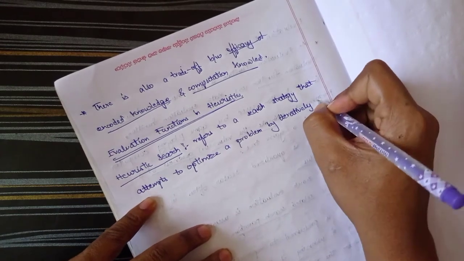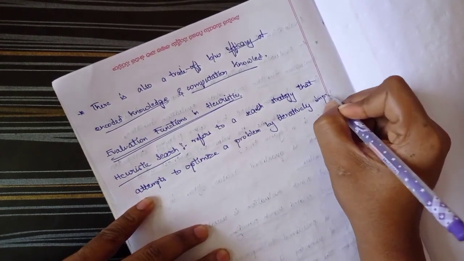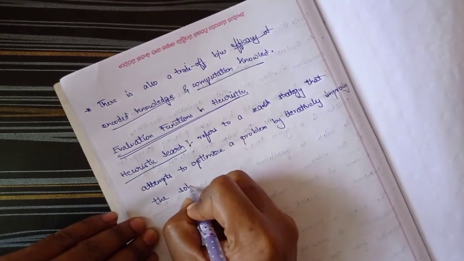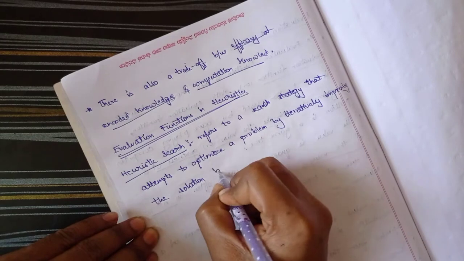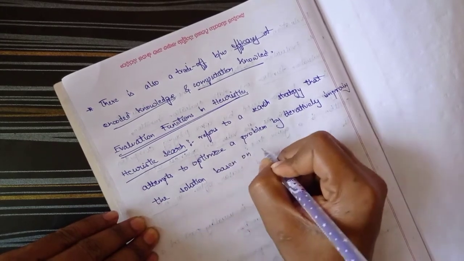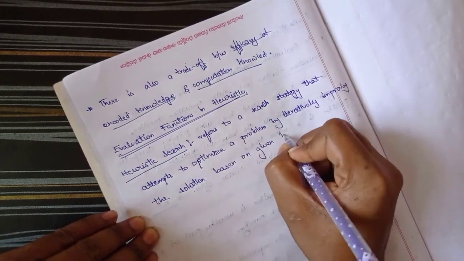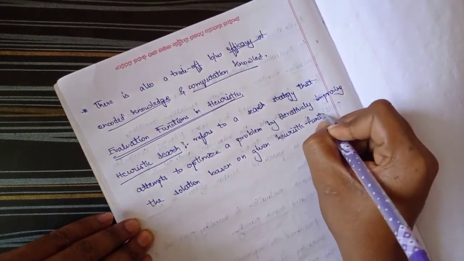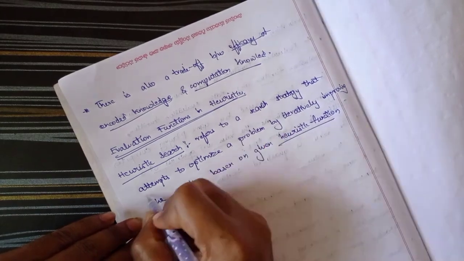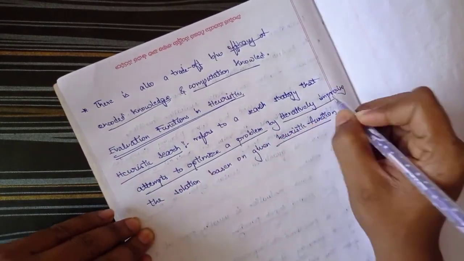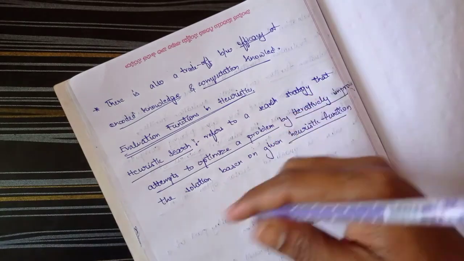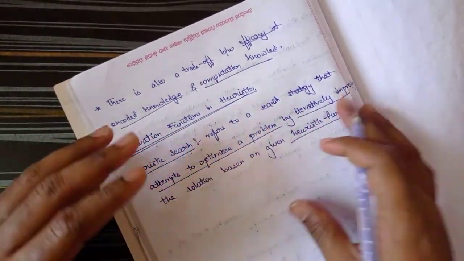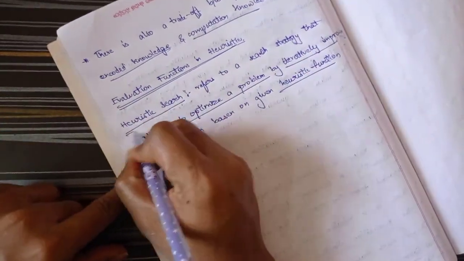Iteratively improving the solution based on a given heuristic function. Based on the given heuristic function, we'll get an optimal solution by iterating continuously. We'll also be using backtracking. Iterating continuously, we'll get an optimized solution. That is what heuristic search speaks about.